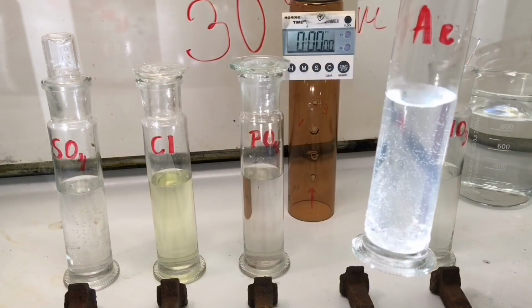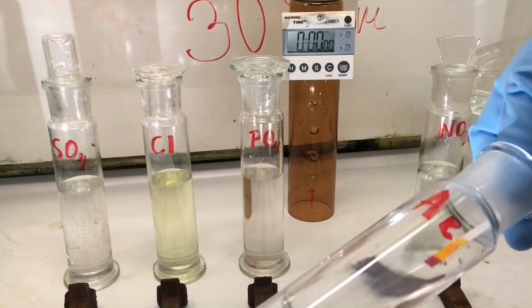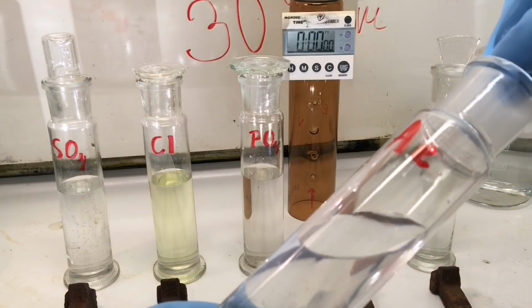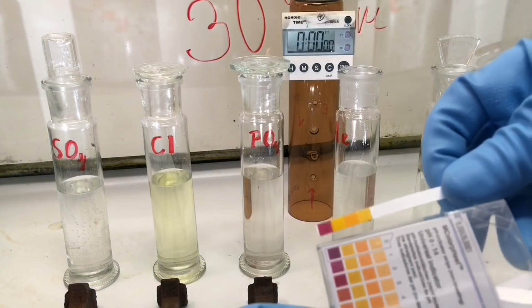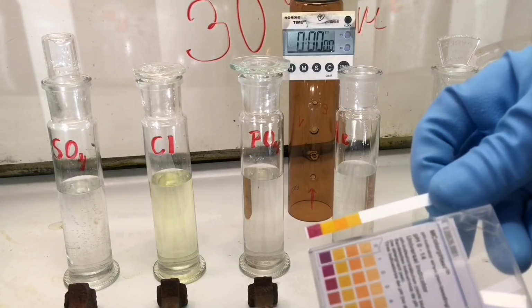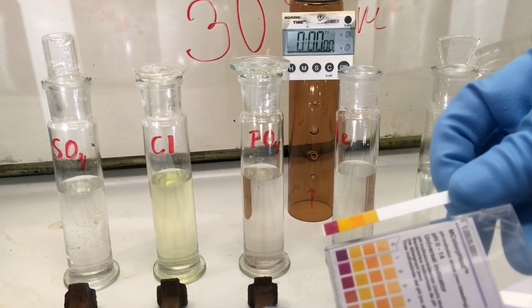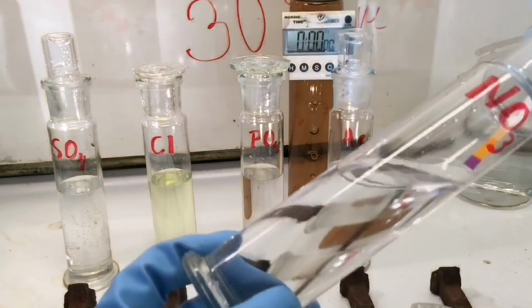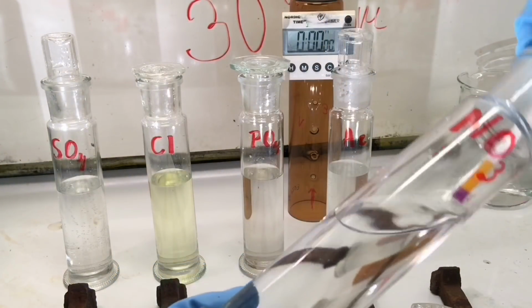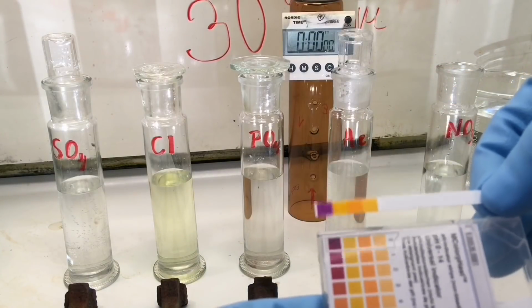Go for the Acetic Acid. Also this one, well, this one is about 1. Marginal difference. And the pH is below 1.